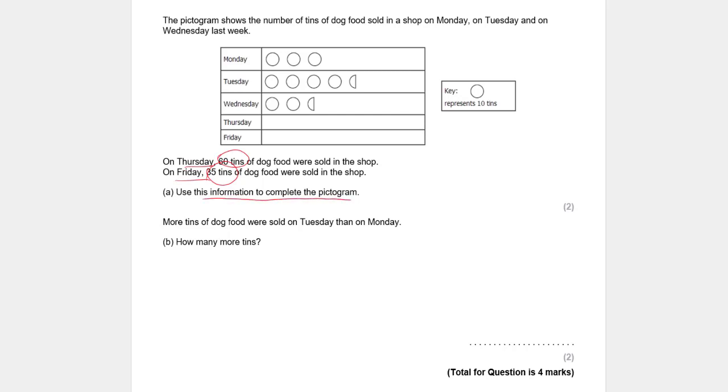So each represents 10. So on Thursday, we need 6 of them. So 1, 2, 3, 4, 5, 6. On Friday, we need 1, 2, 3. That's 30. And we need half. Okay, please do use a pencil. Obviously on the screen I cannot use a pencil, but if you do make any mistakes, then you can rub it out and correct your answer.